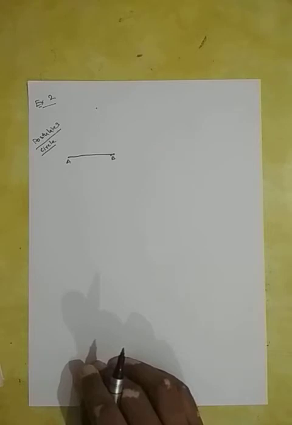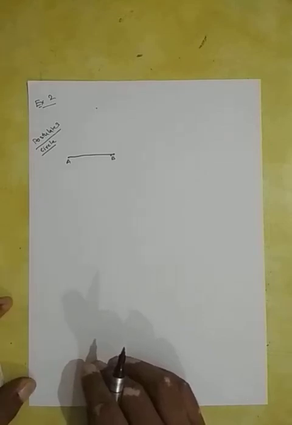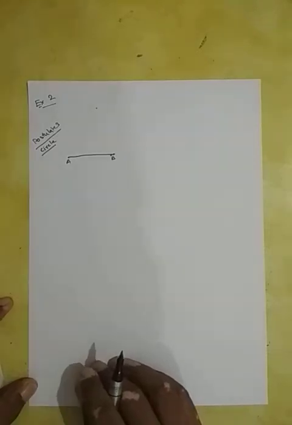A circle can be drawn with any center and any radius. Friends, now we construct a circle through this line segment. How?